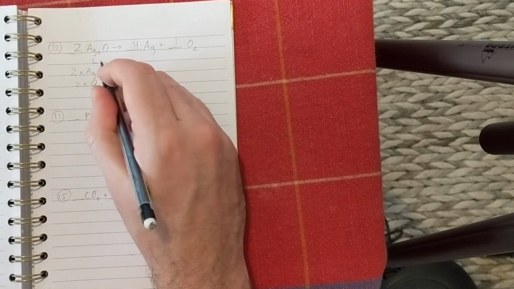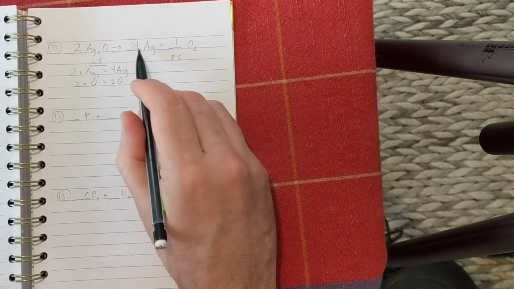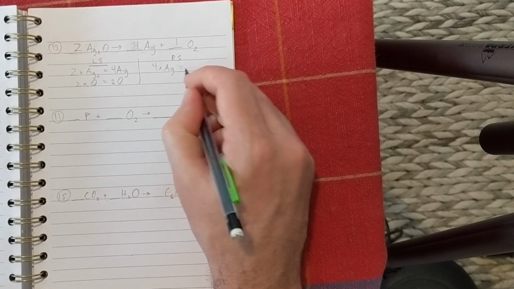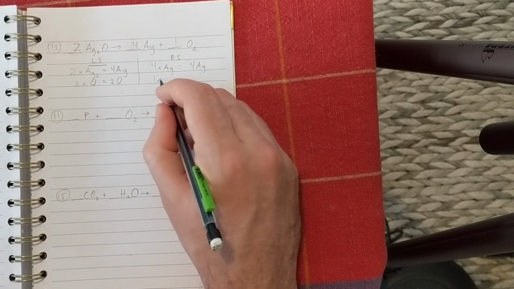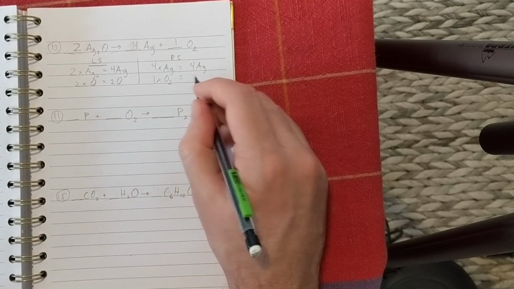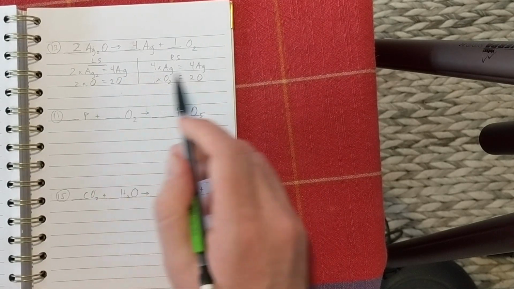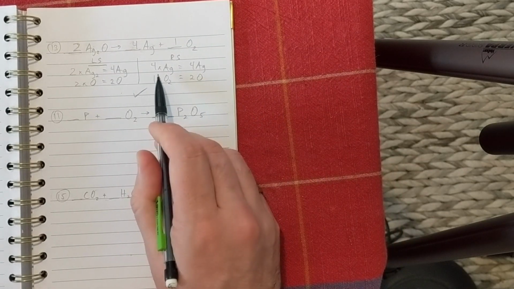That's the left side. And then on the right side, we have 4 times silver by itself equals 4 silvers. And we have 1 times O2, which is 2 oxygens. So look at that. We have the same number of silvers and oxygens on both sides of the equation. And so now the equation is balanced.